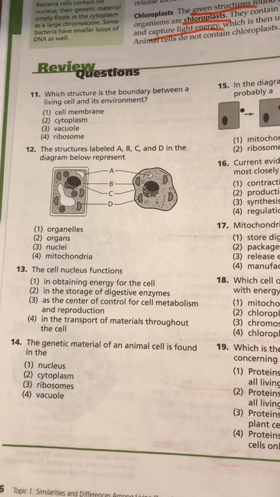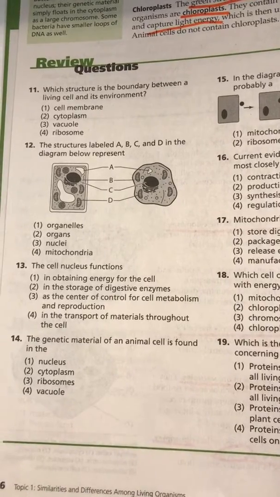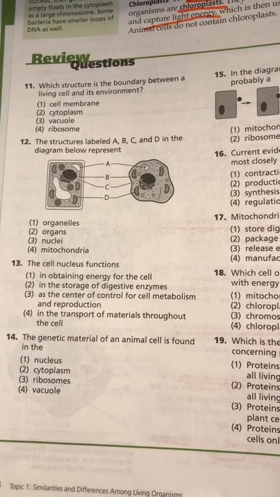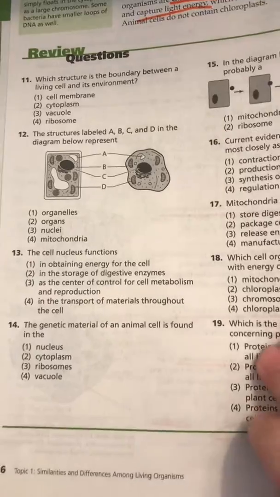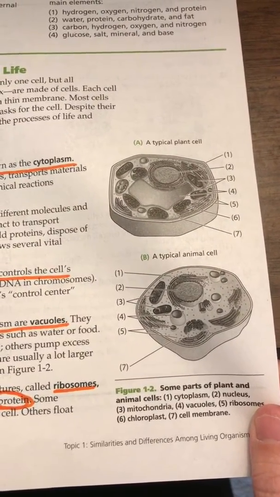Number 12, the structures labeled A, B, C, and D in the following diagram represent 1. Organelles, 2. Organs, 3. Nuclei, or 4. Mitochondria. So, very similar to here. What are all of those different things called?